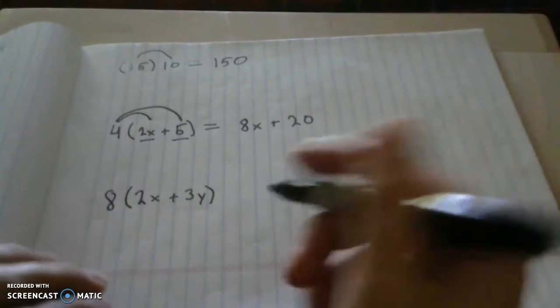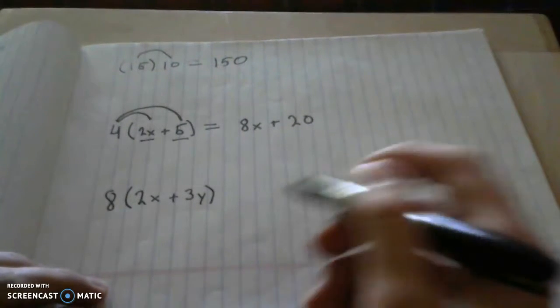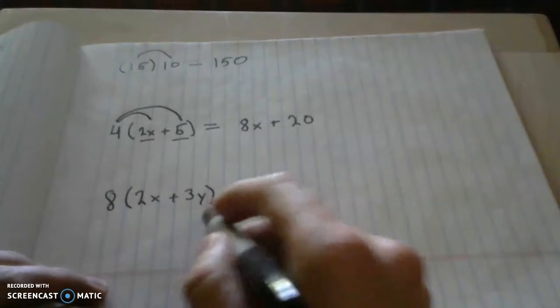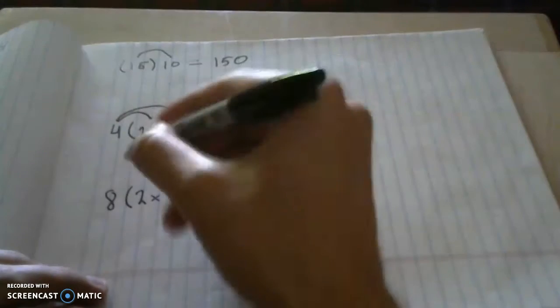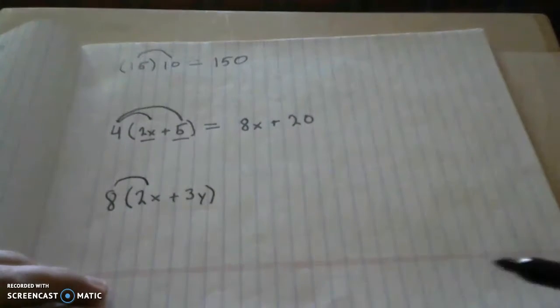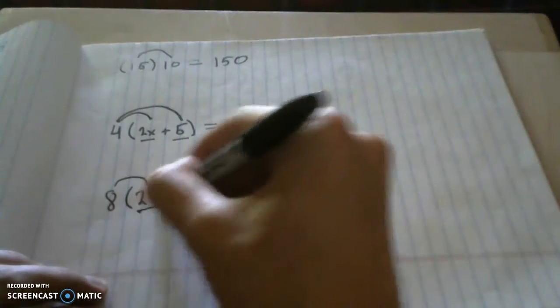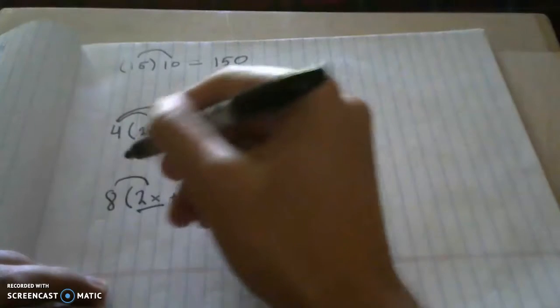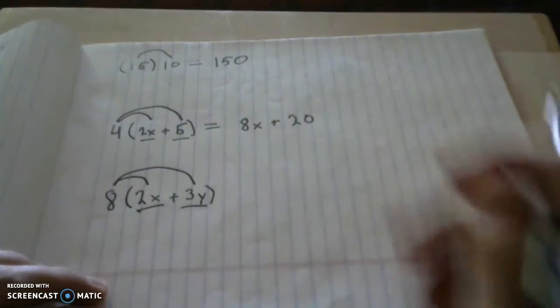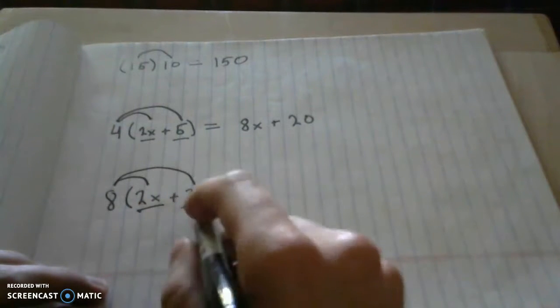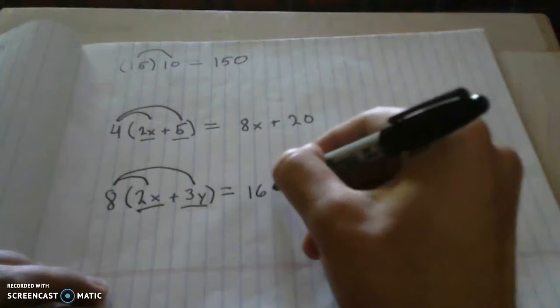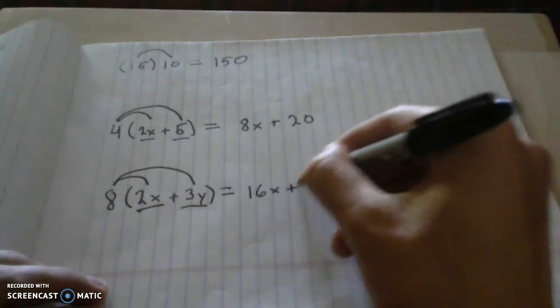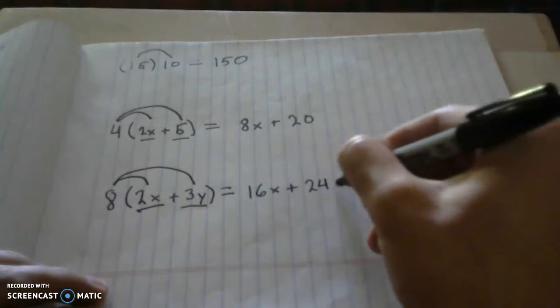And similarly with the last one, you may have even seen a few problems where you have two variables. It still doesn't change the way you do the problem, just like you've known before. You do the 8 over to the 2 right there, to the first term, and then you would also multiply the 8 over to the second term, so you distribute it across both terms, and you would get 16x plus 24y.